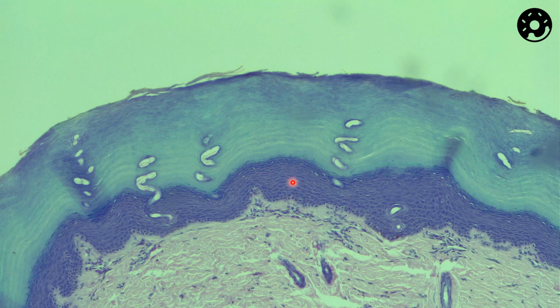Now, this texture right here is going to be Stratum Spinosum, okay? So Stratum Spinosum is where it looks less compact, less tight, less dense, and a slightly lighter shade of what we're seeing in the Stratum Granulosum. So right here is going to be that Stratum Spinosum. And then at the very bottom, we have Stratum Basale. And Stratum Basale, I think basement, so it's at the bottom. So it's that very bottom layer that's touching this connective tissue right here.